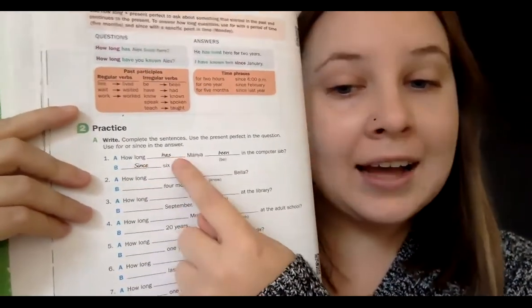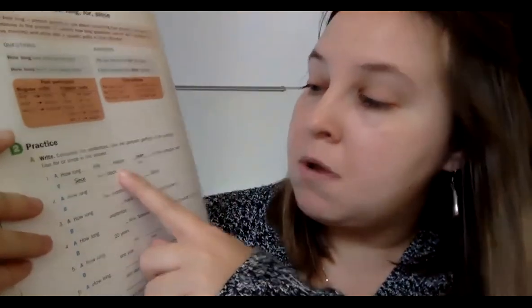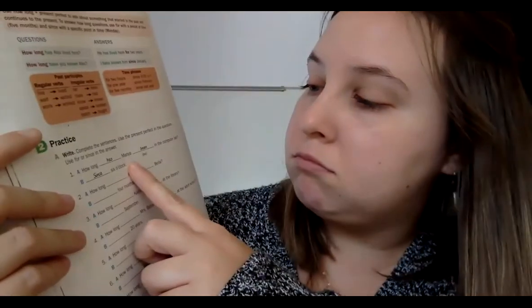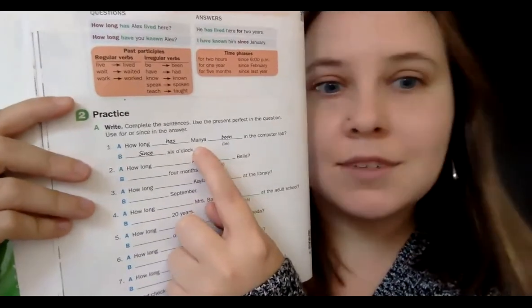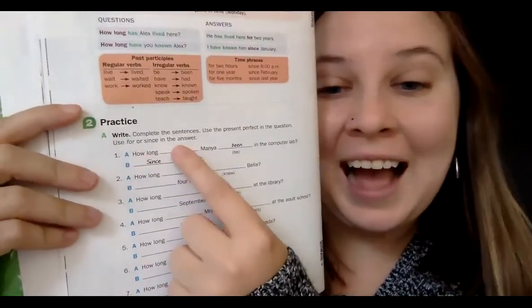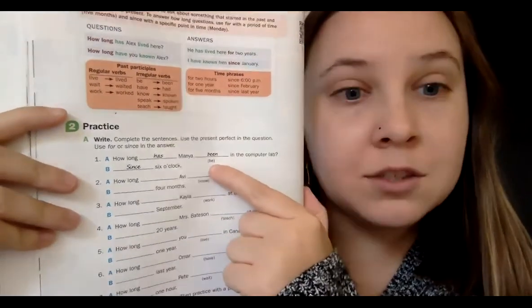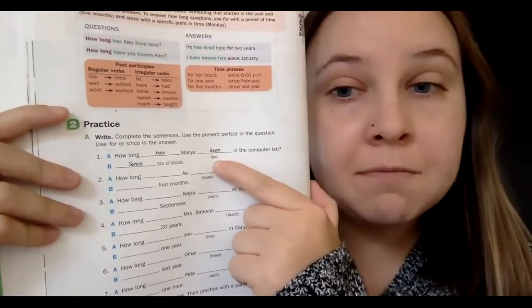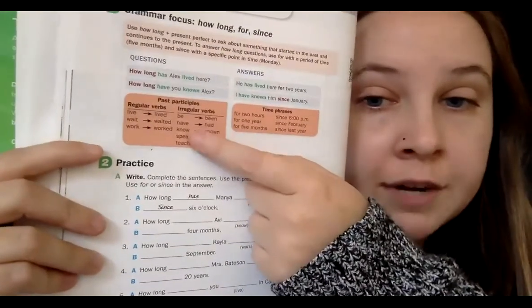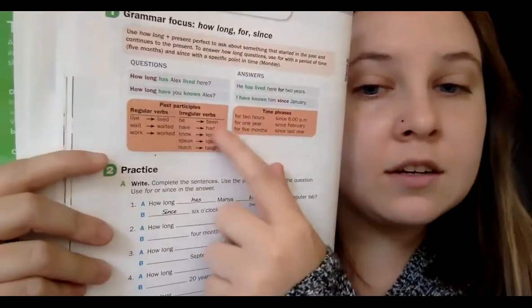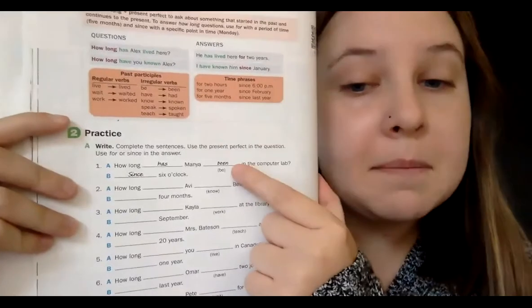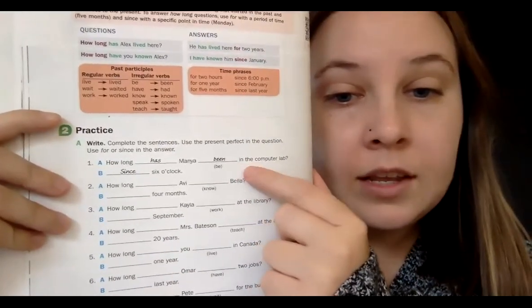How long has Manya? I don't know how to say that. How long has Manya? And it's the verb be. Looking for the past participle of be, we check our irregulars. We see be becomes been in the computer lab.